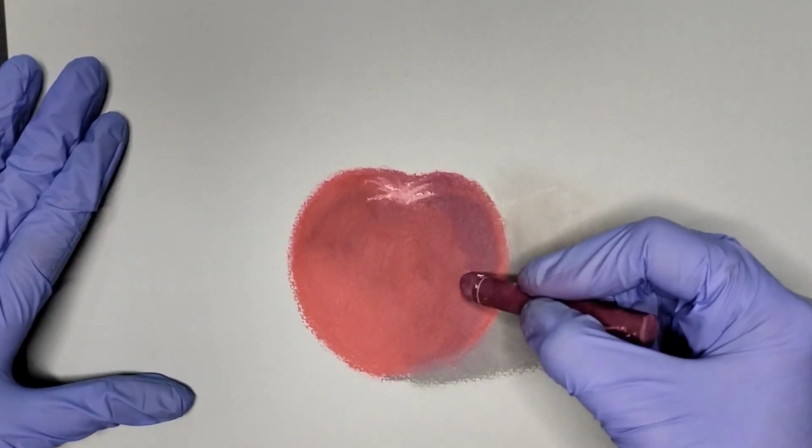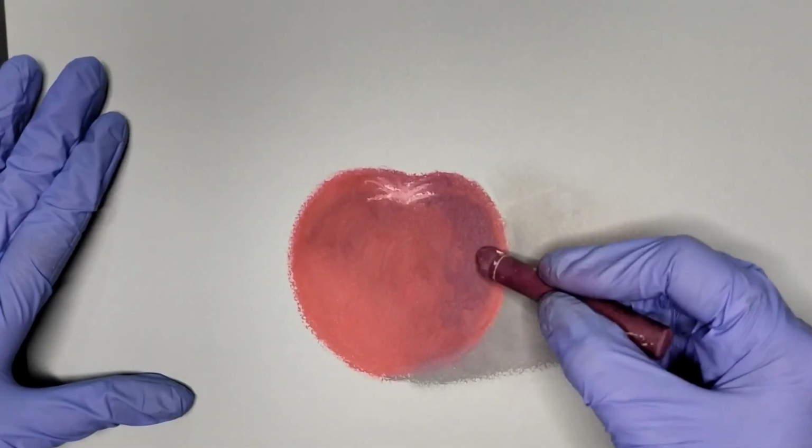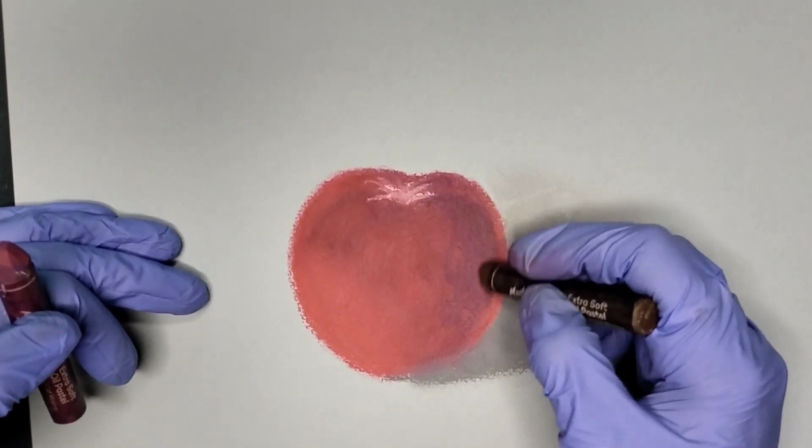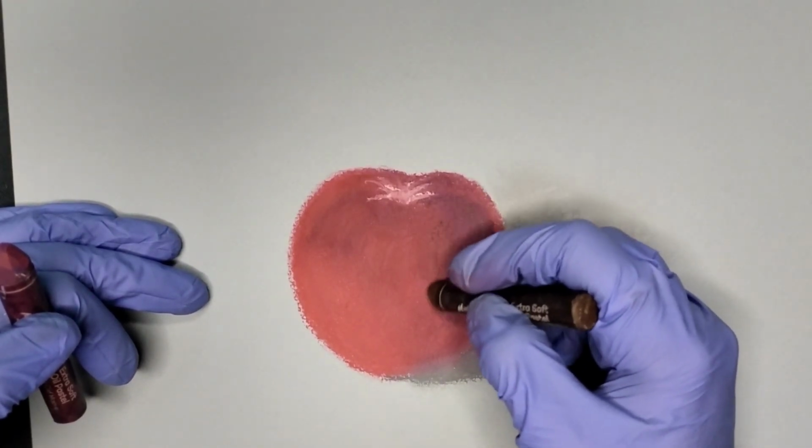Here I'm showing the shadow, and you can see a little darker brown I'm using over here.